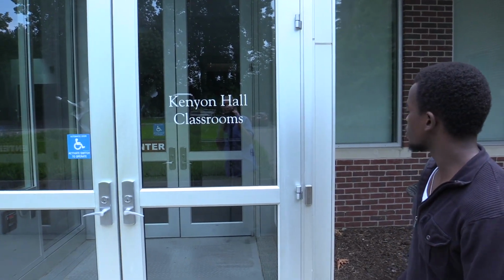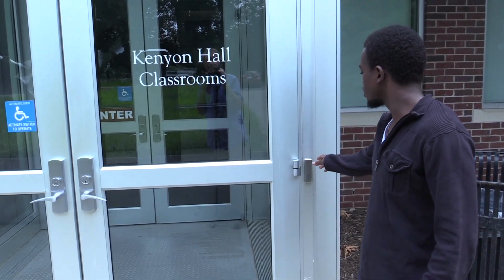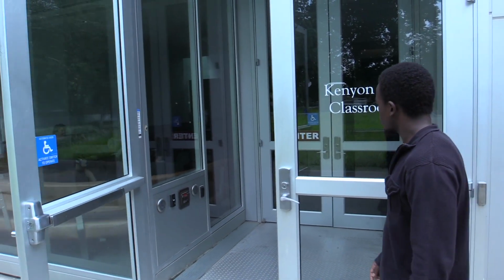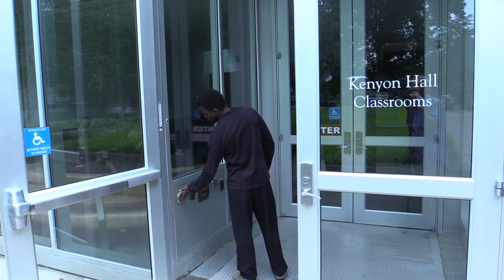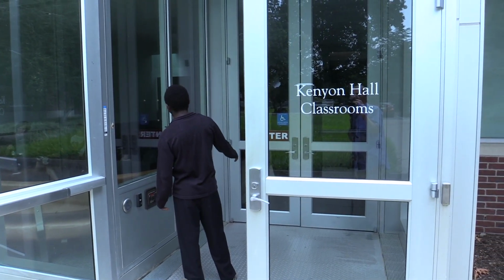Okay, so this is how you get into Kenyon Hall using the front door. There's a button right here that you press, and it opens the left side of the door, like that. Then you get in. There is this front button that you press, and the door will open for you. This door, yeah.